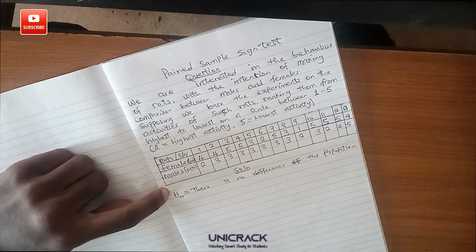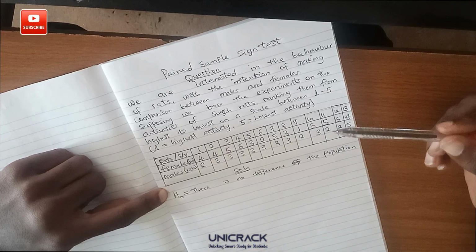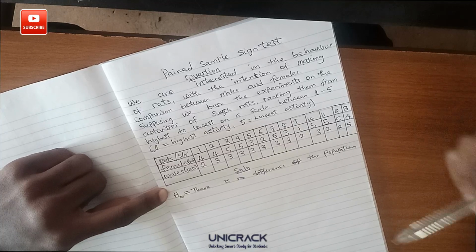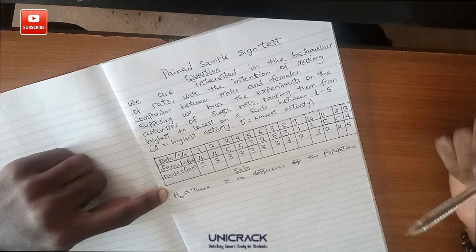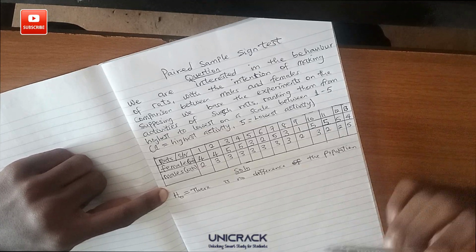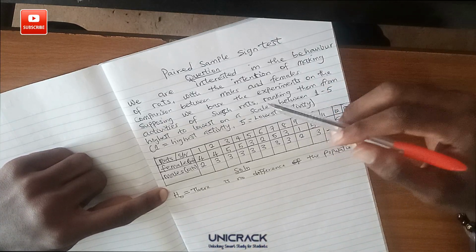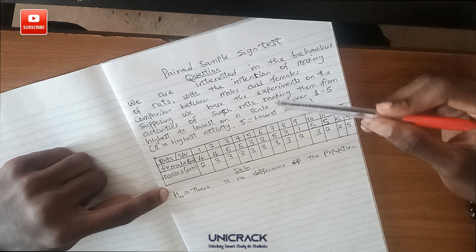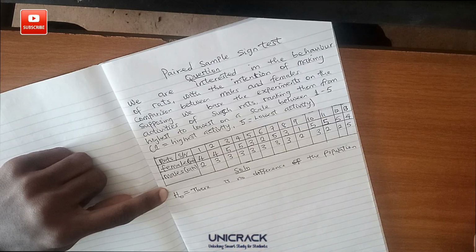So what this is basically saying is that the positive signs and the negative signs are equal. We'll get to know about that as we go along in this video. So the null hypothesis says that there is no difference between the activity of the male rat and the female rat. This null hypothesis is the general null hypothesis for sign tests.